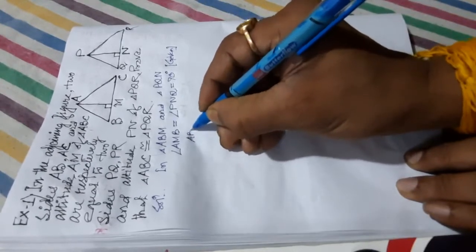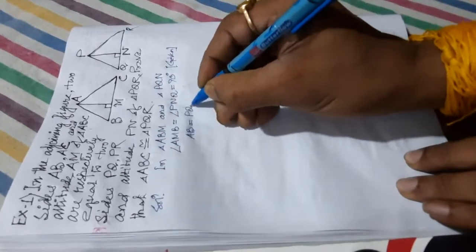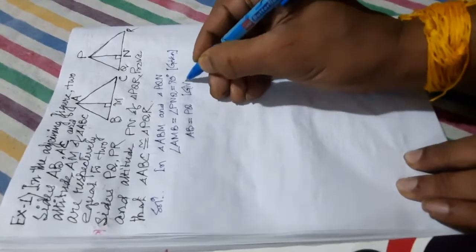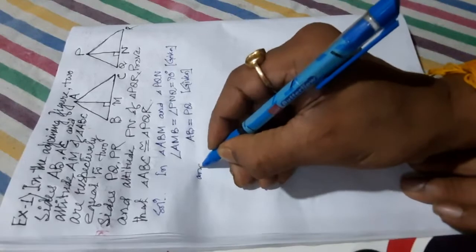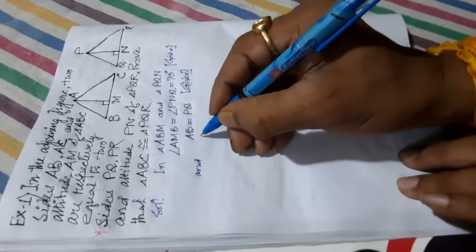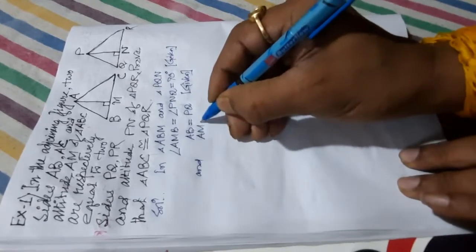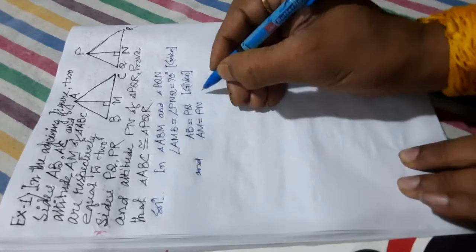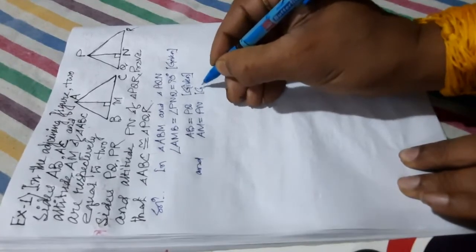AB is equal to PQ, given, and AM is equal to PN, given.